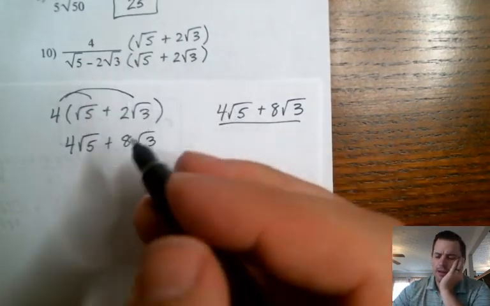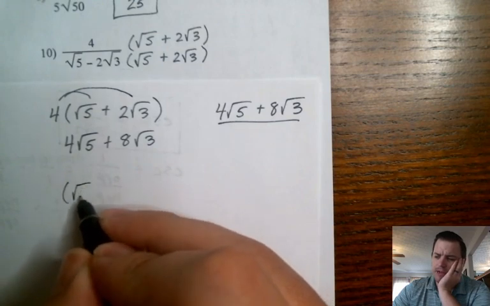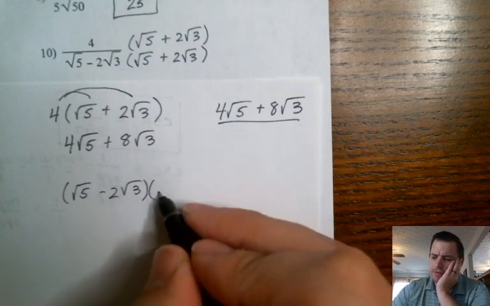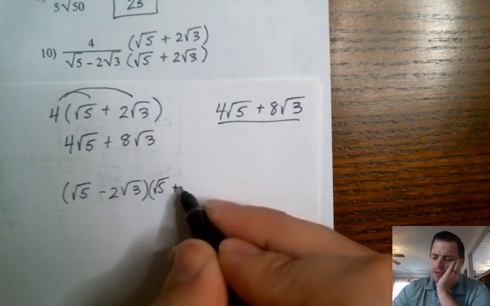Now let's work the denominator problem. Radical 5 minus 2 radical 3 times radical 5 plus 2 radical 3.